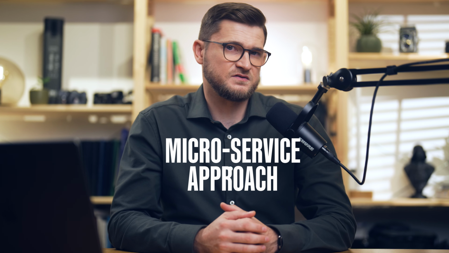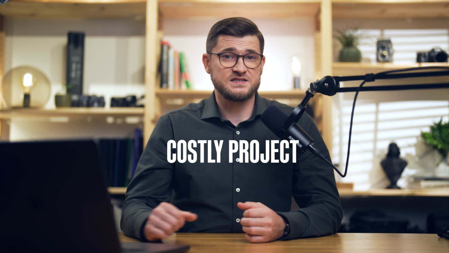I have given a name to this approach, when you have multiple different services for various types of tasks. I call it a microservice approach. Honestly, I borrowed that name from software development terminology, but it really describes well what it does. You actually have multiple small services, each doing one job. They could be connected with each other or may not be connected with each other. If you want to connect all of them together, that may be a costly project.